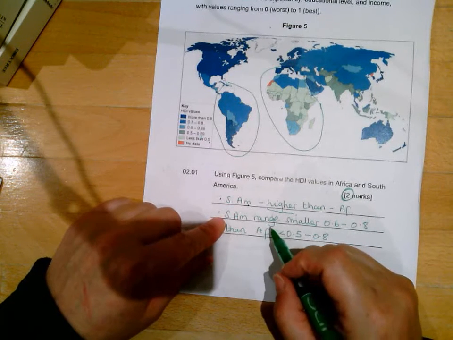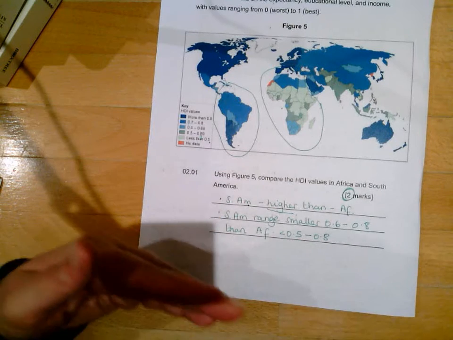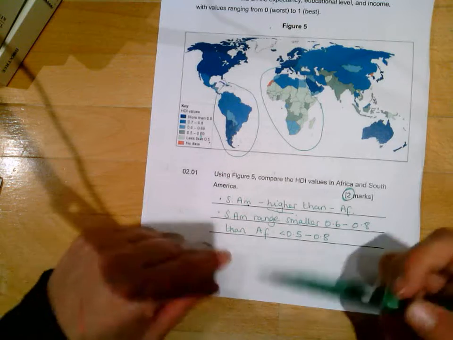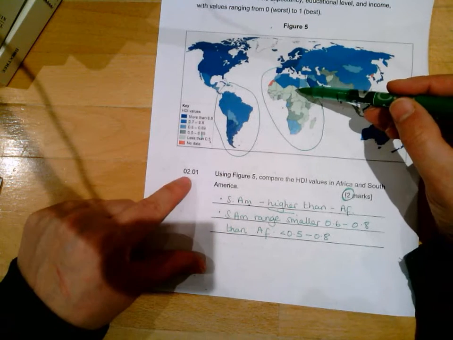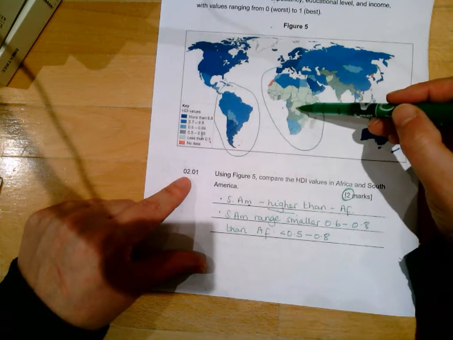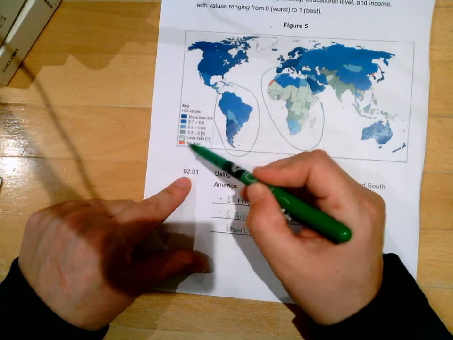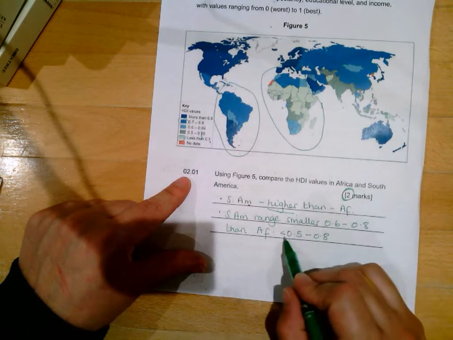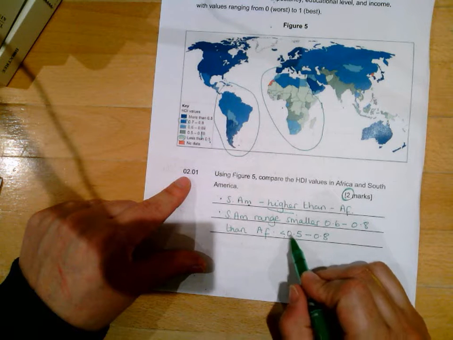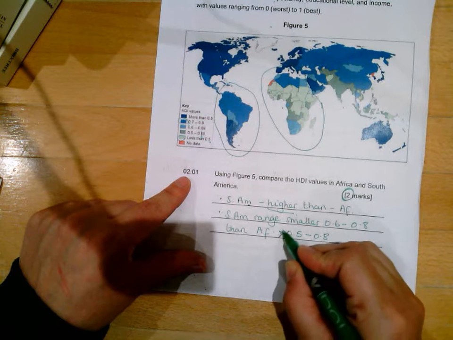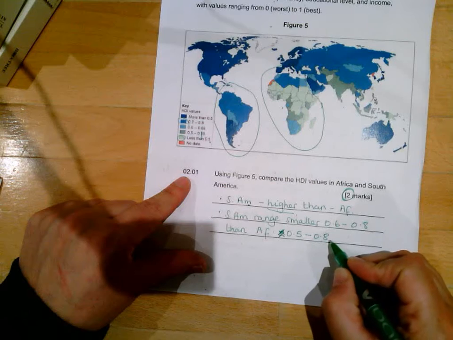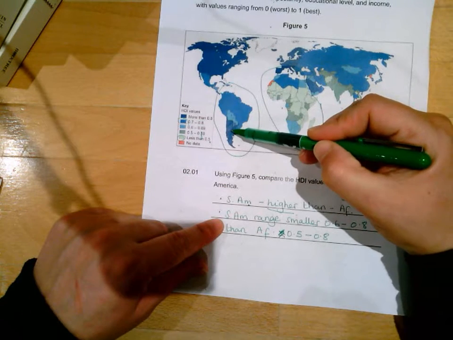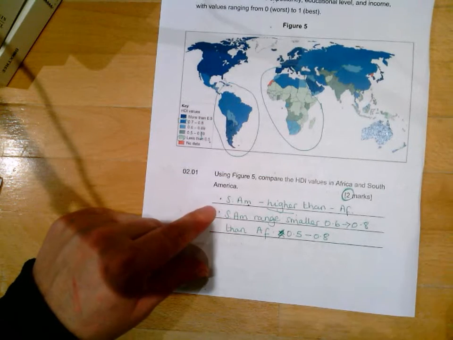So you had to say something else, and you would be thinking here about, okay, how different are they, and in what other ways are they different? And we could say that the African range goes from the very lowest, from this one, all the way up to here. So it has a very large range of less than 0.5 to 0.8. And South America has a much smaller range from 0.6 to just more than 0.8.